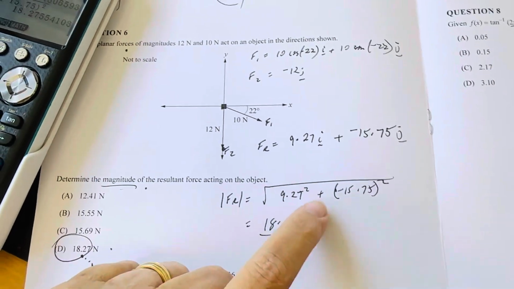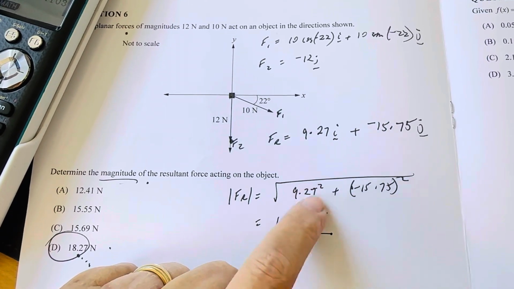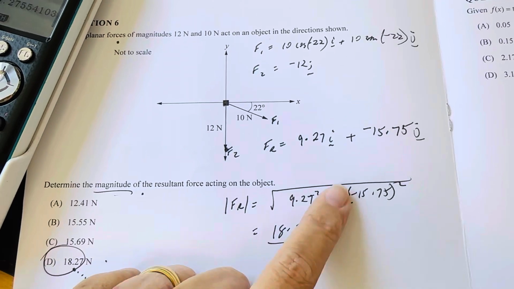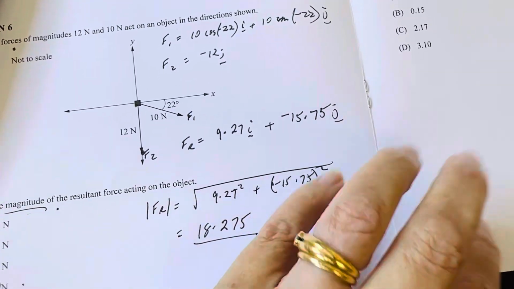I know there is a way on your calculator you can work out the magnitude of your vector, but I still think this is the easiest way to go. By the time you find the right button and enter it, this is still just easier.